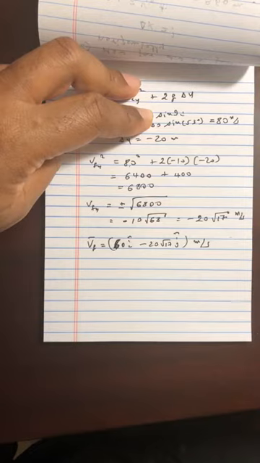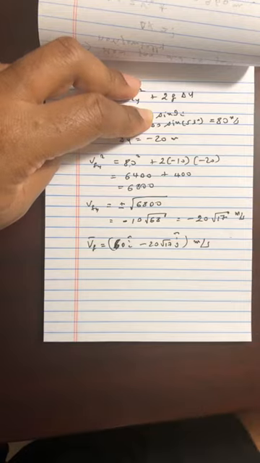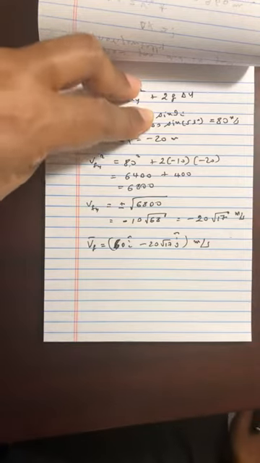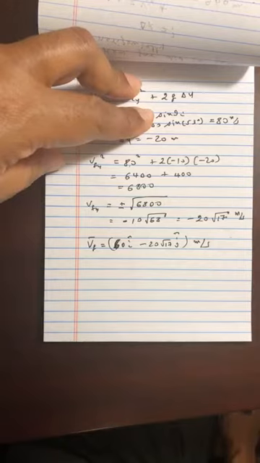So that gives both the x component and the y component of the velocity just before it hits the ground.